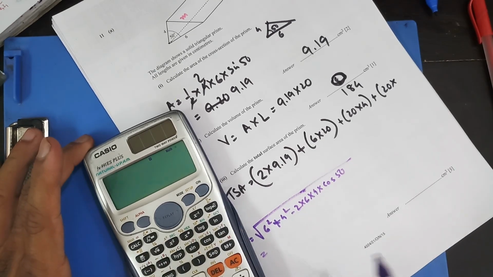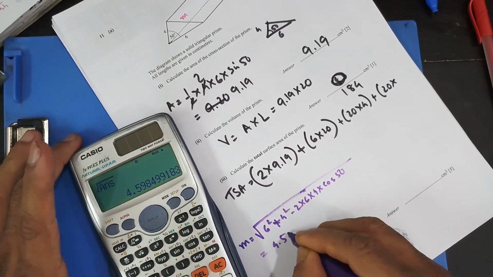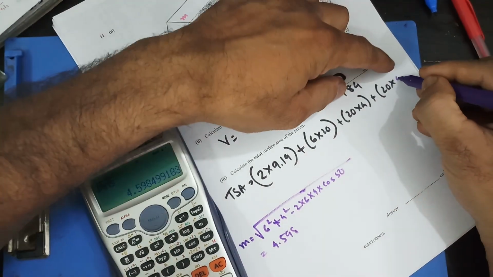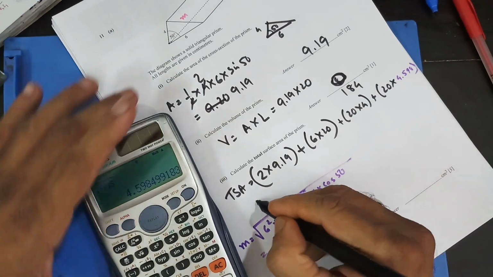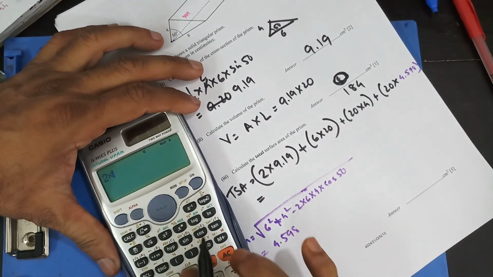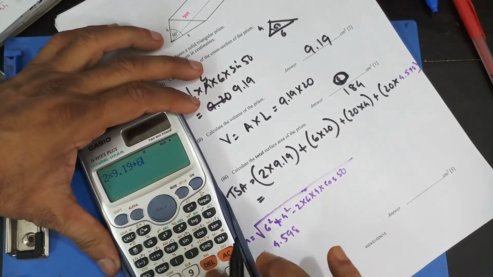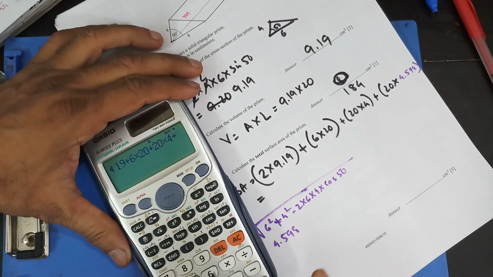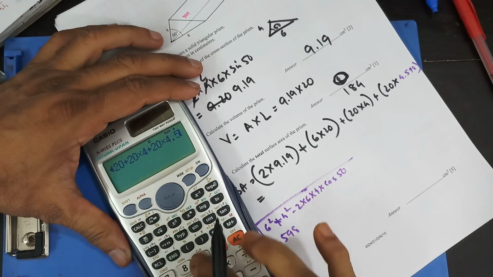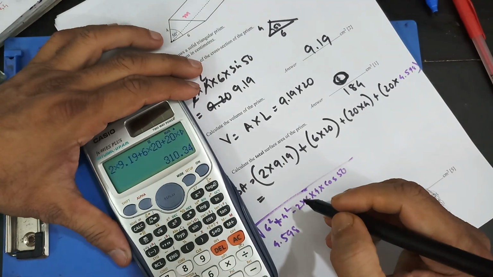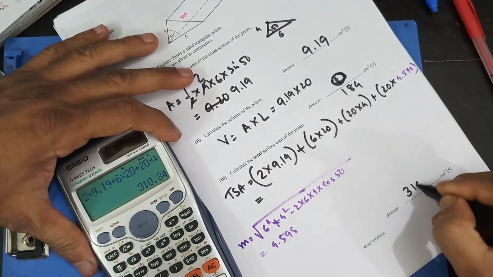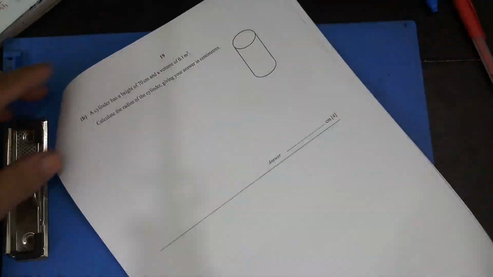Square root of that, I got 4.598. So what we got here: 2 times 9.19 plus 6 times 20 plus 20 times 4 plus 20 times 4.598. That gives me 310 square centimeter.